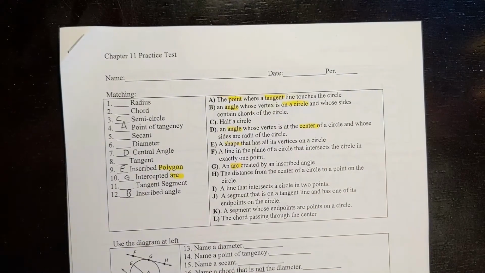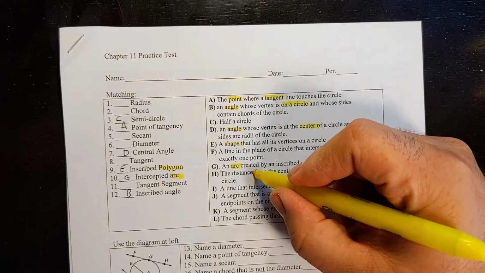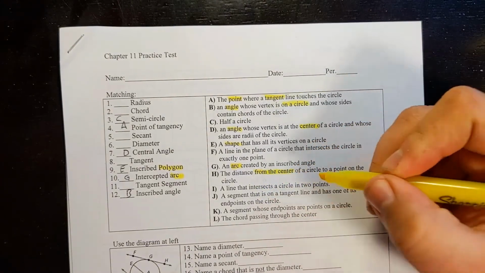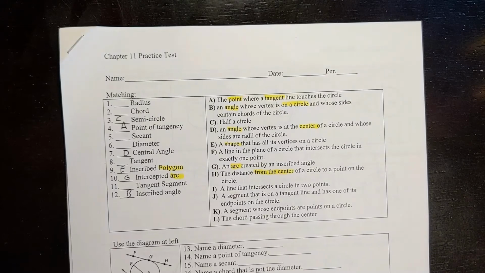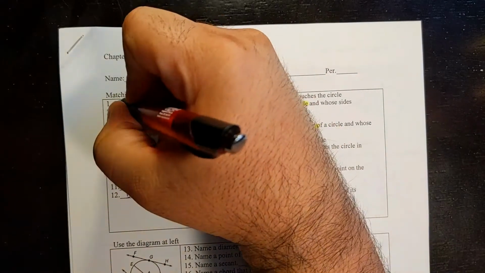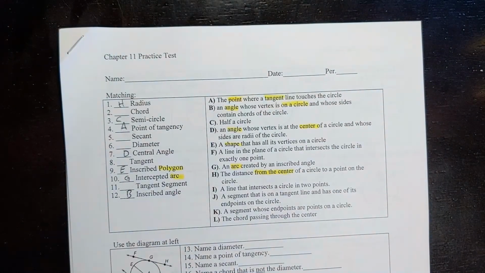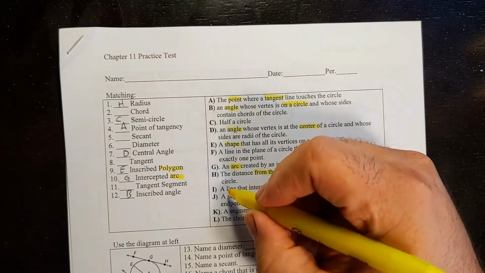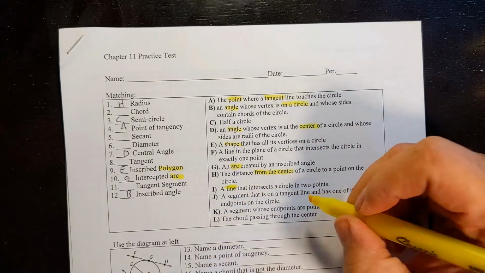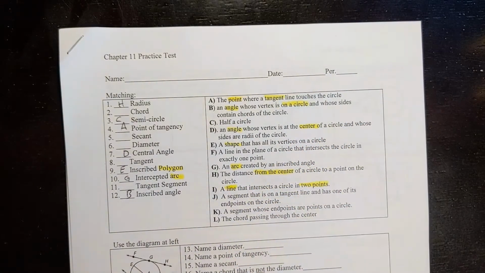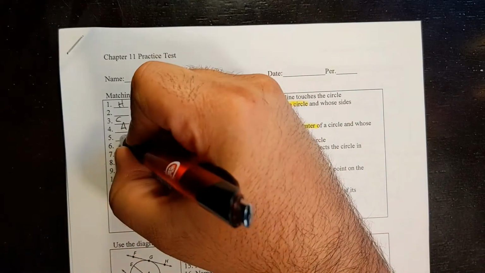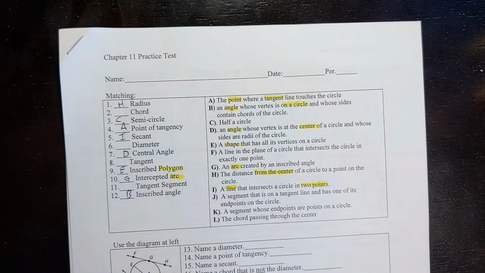H, the distance from the center of a circle to a point on the circle. From the center is the most important piece here. Remember, that's your radius, goes from the center out. So H is your radius. I, a line intersects a circle at 2 points. Be careful, because there's a segment and there's a line. And the one that's the line that hits that circle in 2 points, that's going to be your secant line. That's I right here for number 5.